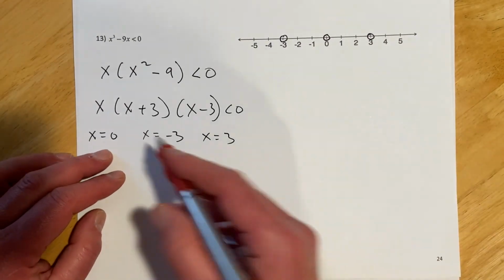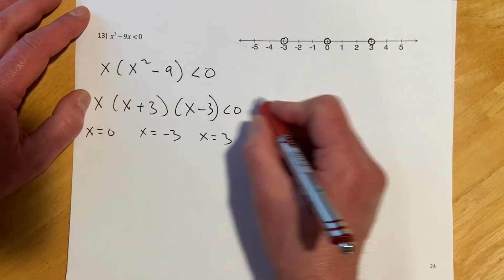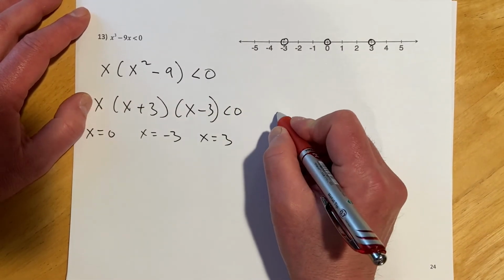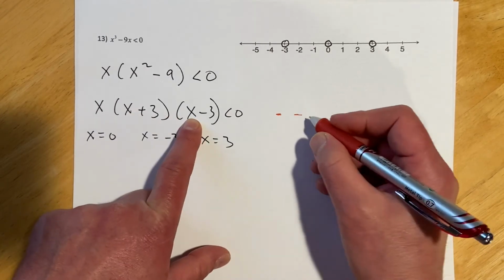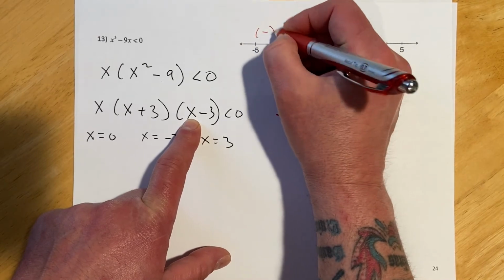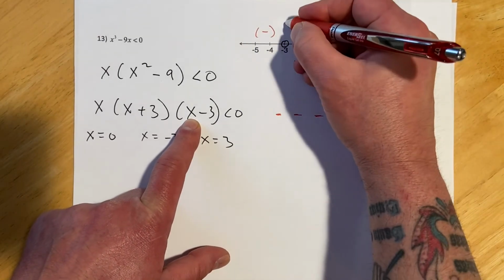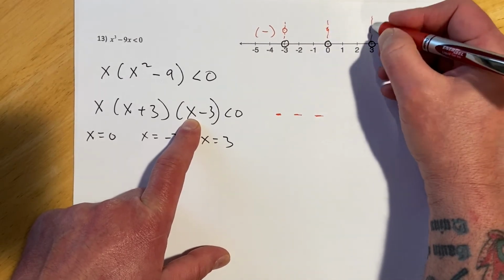And so if we do our test points, here if I put in -4, I'm just going to do the signs. If you're more comfortable writing it out, that's cool. This would be negative, and that would be negative. And so at -4, that is negative. And then, like I said, this is a 0, that's a 0, and that's a 0.